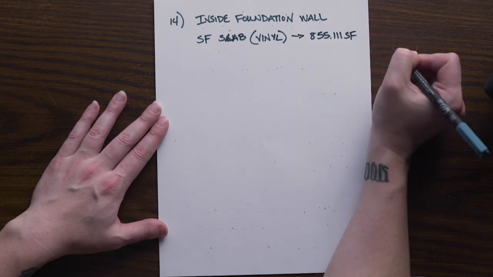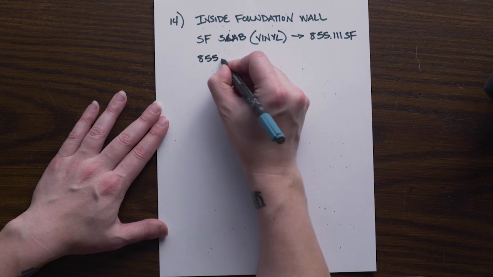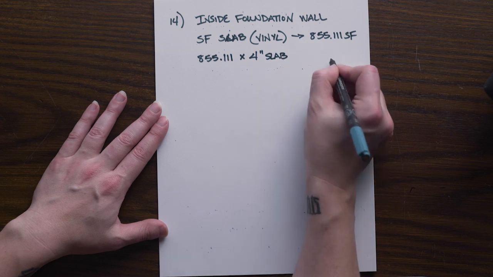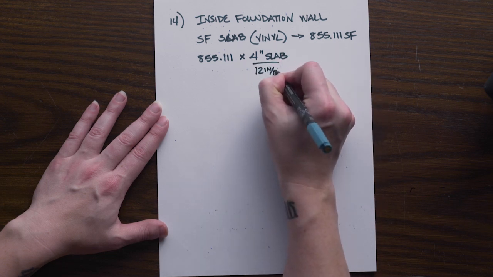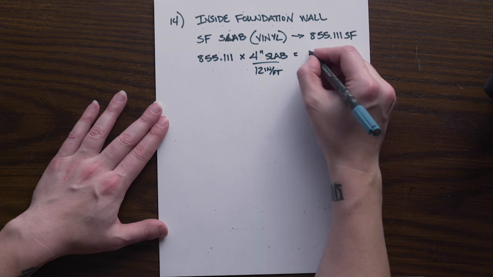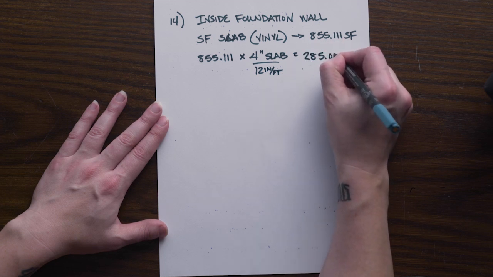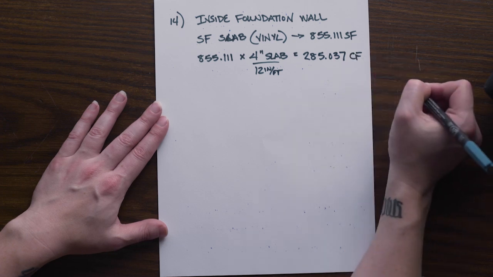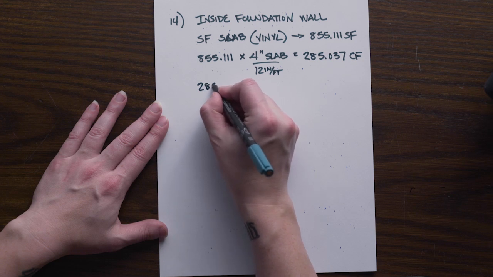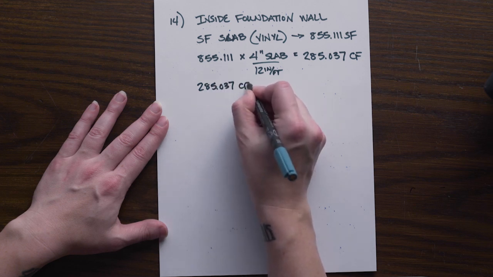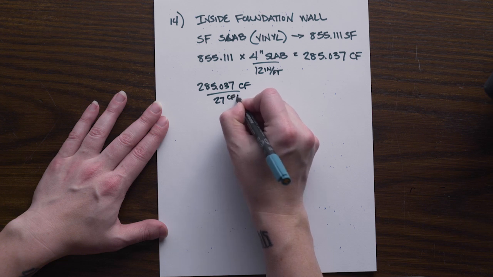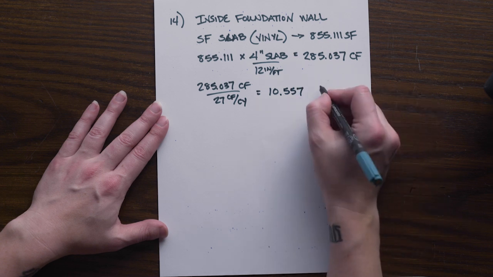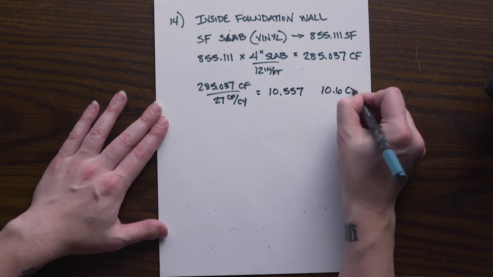855.111 square feet. If we take that number and multiply it by the 4-inch slab thickness, make sure you convert inches to feet, we end up with 285.037. So we have that in cubic feet. We need to convert to cubic yards. And we end up with 10.557, so roughly 10.6 cubic yards.